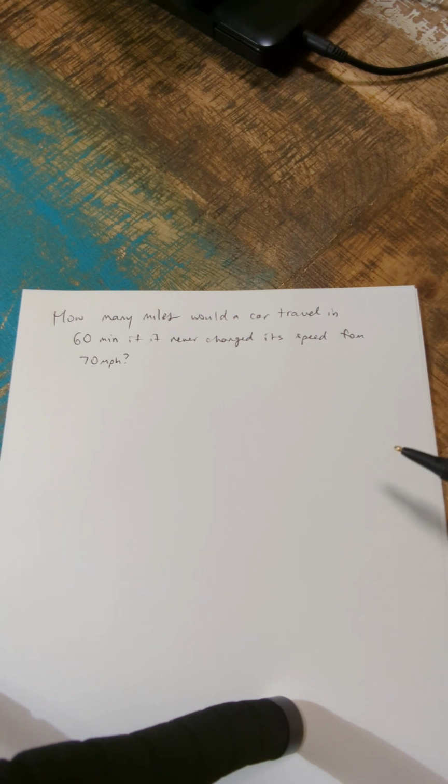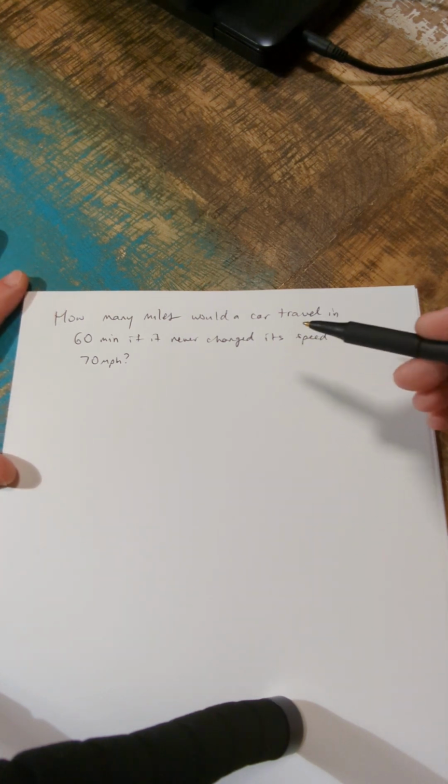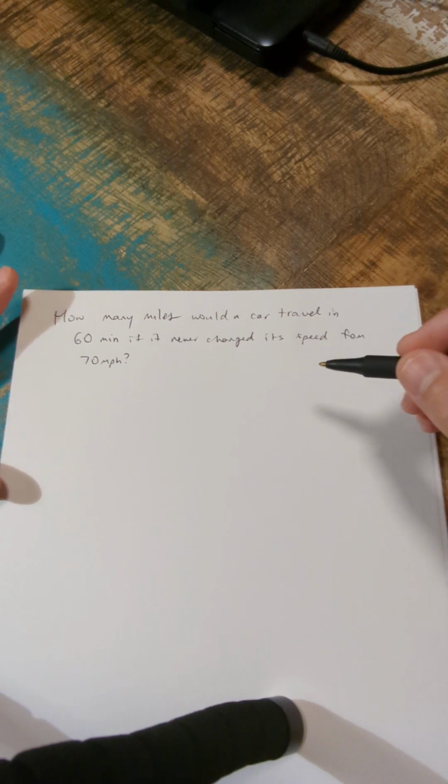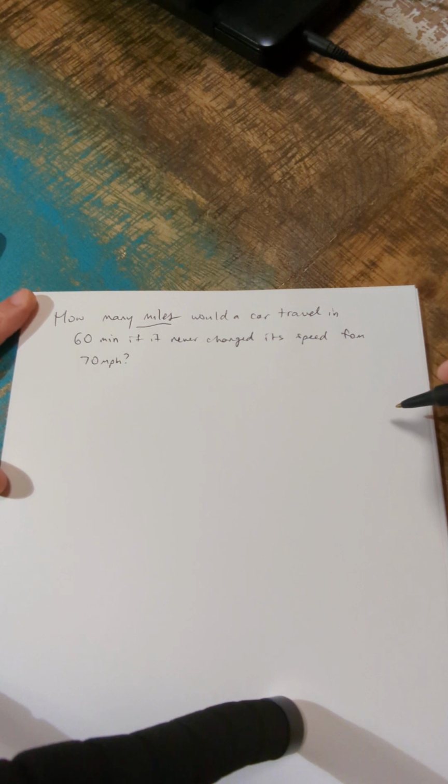you will see a lot of questions like this, such as a person earns $30 per hour and they work for 12 hours. How much money have they earned? That kind of thing. And so let's think about the way to approach this. What are they looking for? They're looking for miles. So how many miles does the car travel?